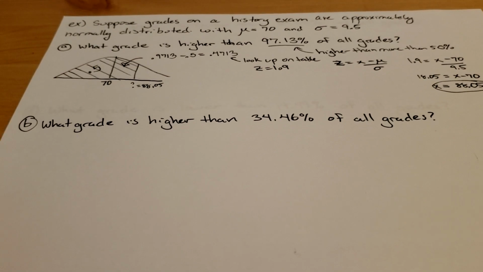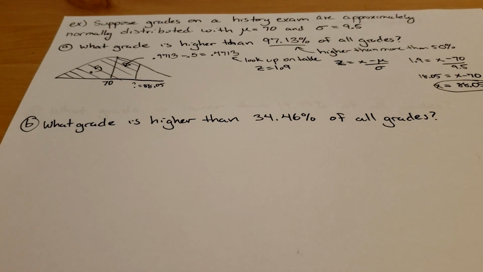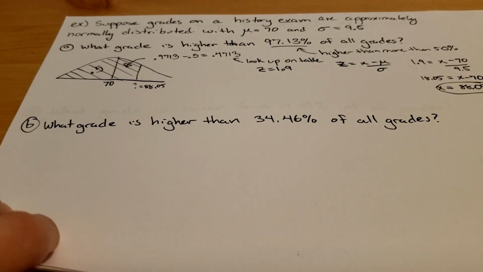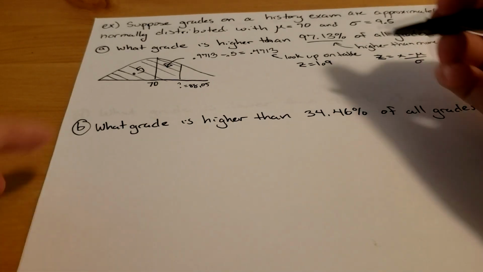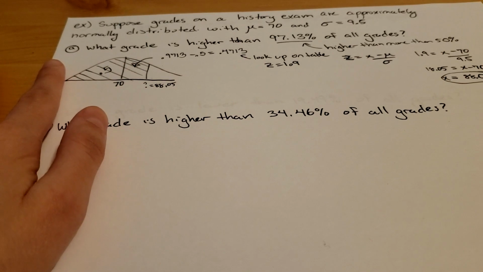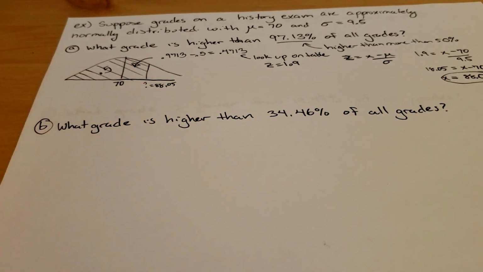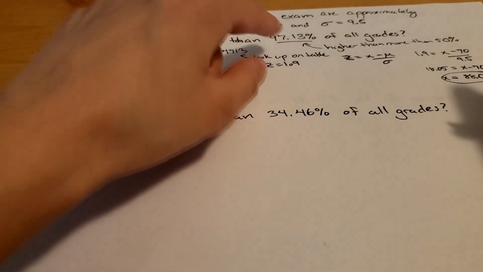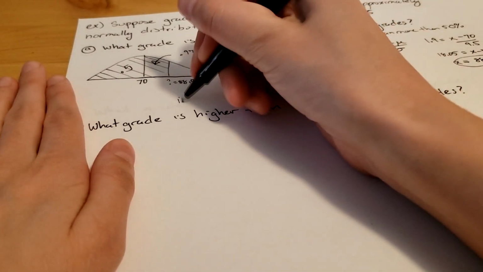Now let's say that we wanted to do this on the calculator. It's not that much more difficult than the other problems we did before. We just have to be mindful of what numbers we're putting into the calculator. Now this is one of the easier ones to do on the calculator because they already gave us the area to the left. So we don't have any extra work to do to figure out what number we're going to be putting in the calculator. We're going to go to inverse normal.